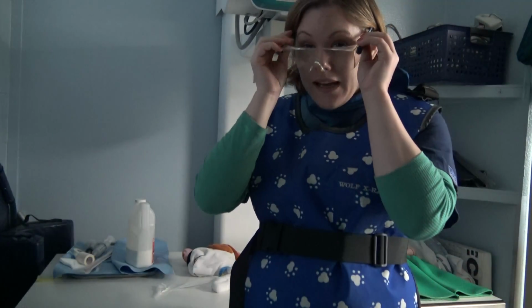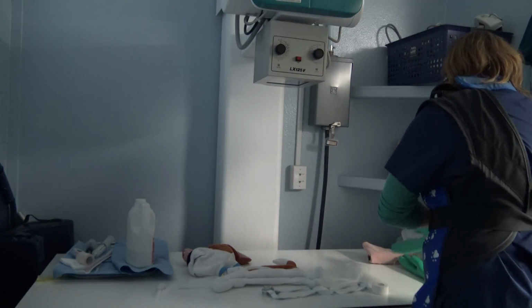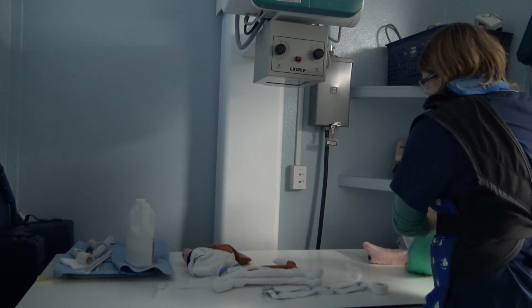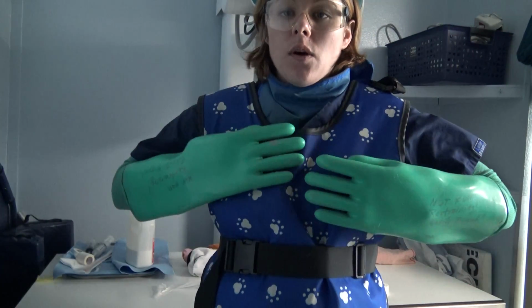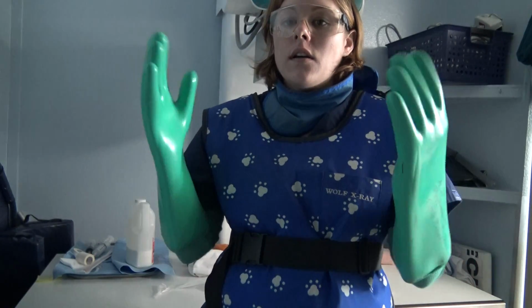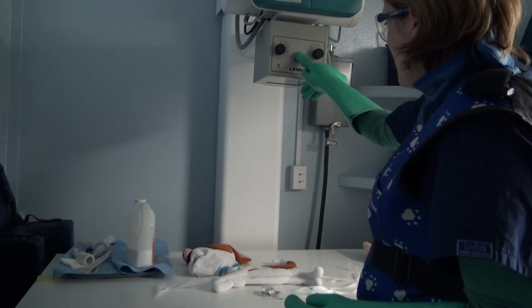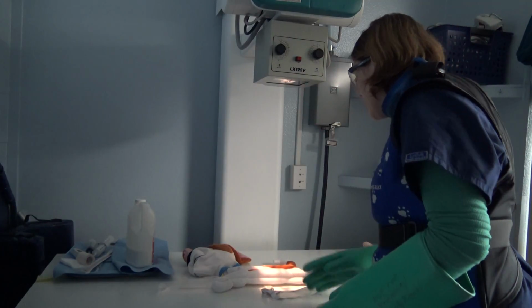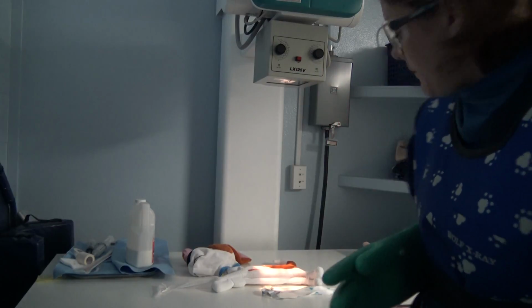I am putting on my glasses and my gloves. If I was in the room restraining, you would want to make sure you have your thyroid shield on, your lead gown, your gloves, and your glasses. So I'm going to go ahead, and now that I'm sure I've collimated appropriately and I have my dosimeters, I'm going to take the x-ray from outside of the room.